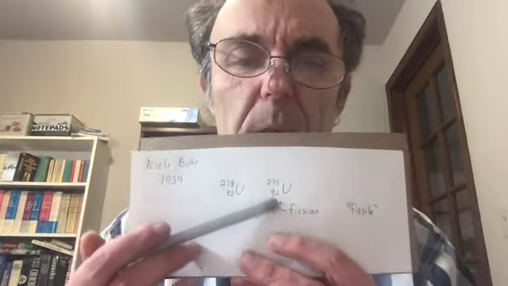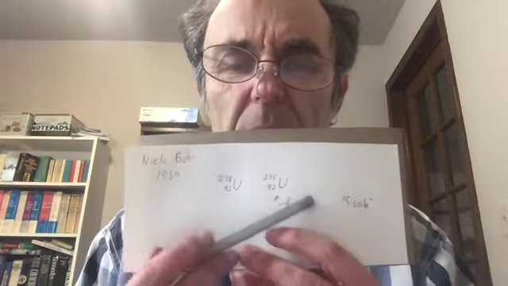Uranium-235 has an odd number of neutrons. That makes it a little less stable, a little more unstable. And it's just enough unstable that a single neutron coming in can cause it to break into two and undergo fission. Sometimes we say that uranium-235 is fissile. It can undergo fission by a single neutron.